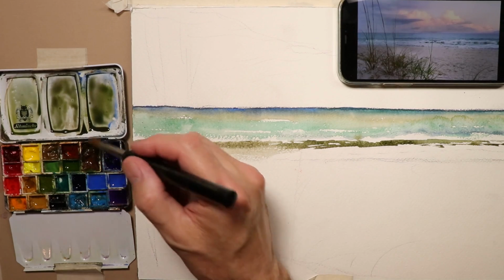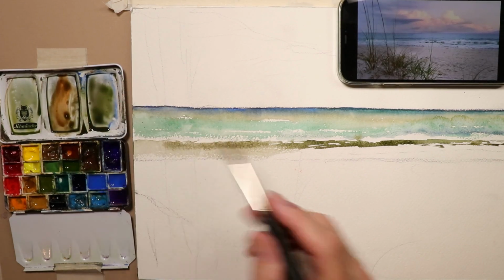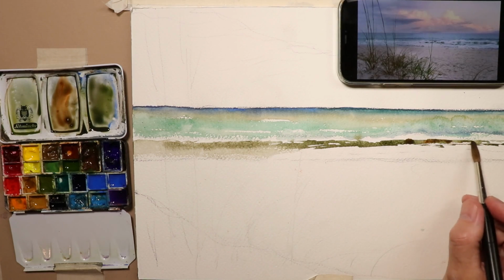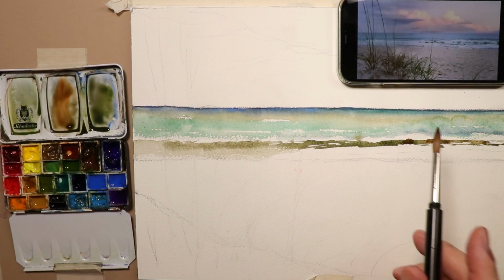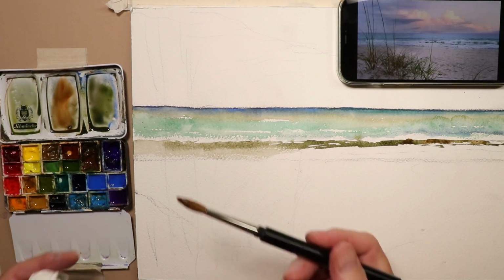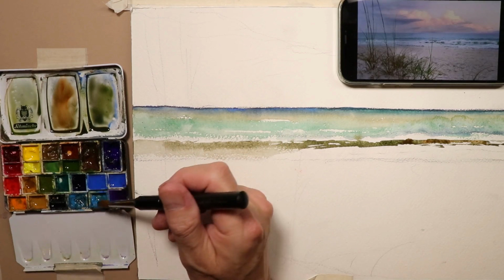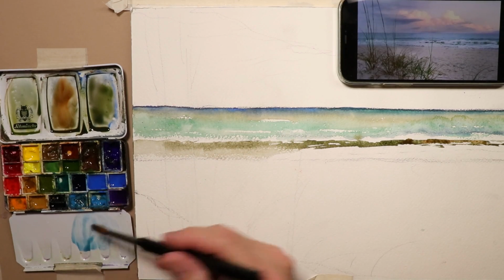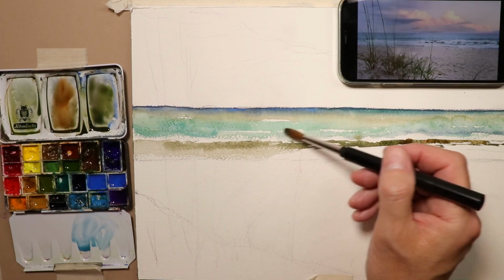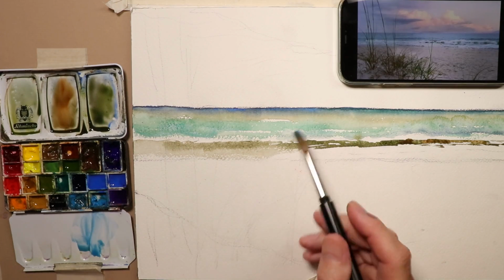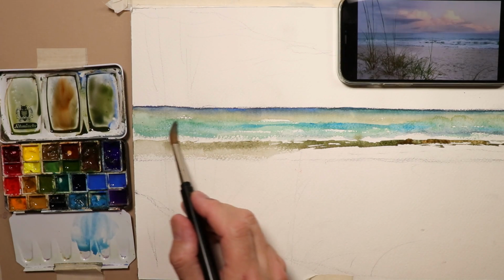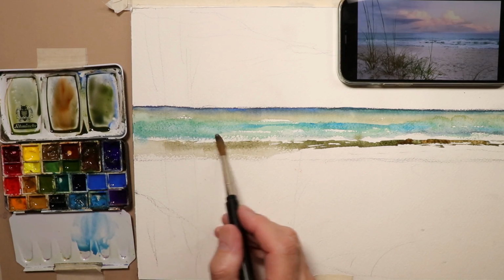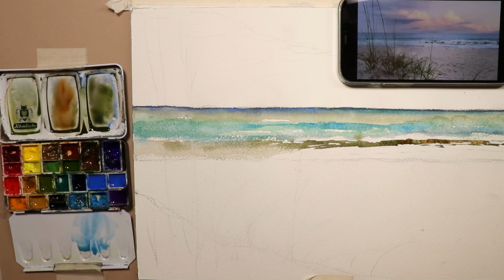Okay, so when you add in these little darker areas like this, that gives us the feeling of the ocean waves crashing in. And then I can rinse off my brush, dry off a little bit of water, and then get a little cerulean blue maybe over here. We'll put a little cerulean blue over here. I'll try to do a little bit of cerulean blue, just mix some in there, into the mix of the water.